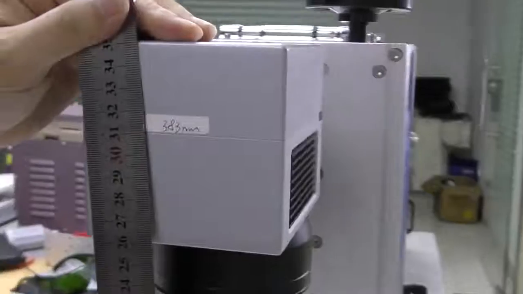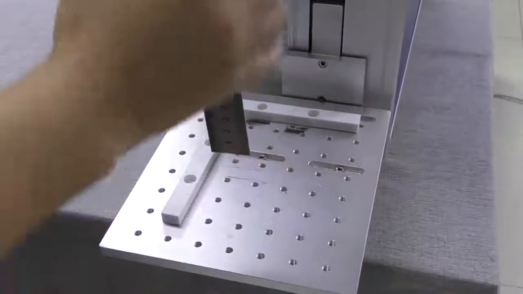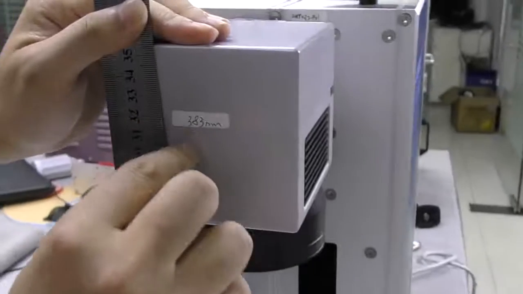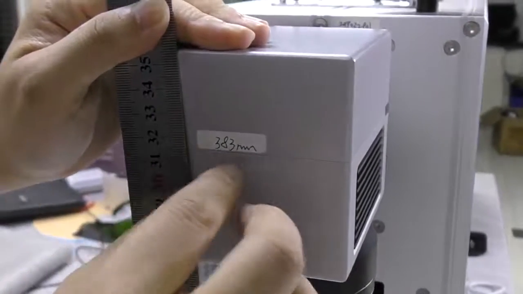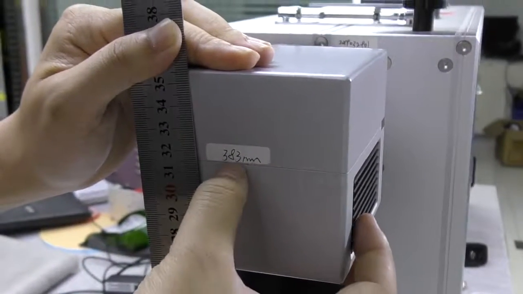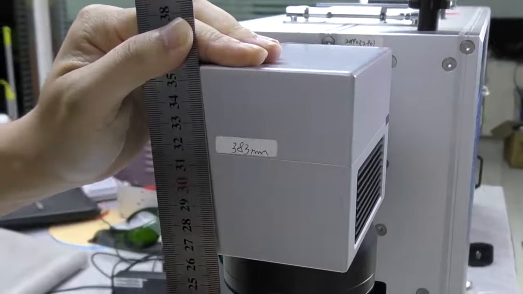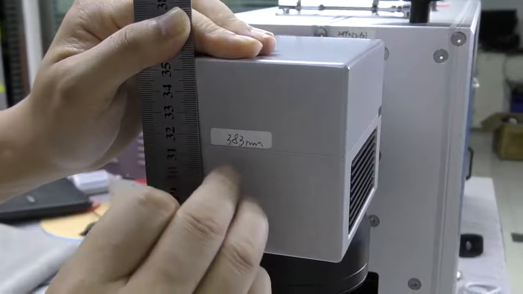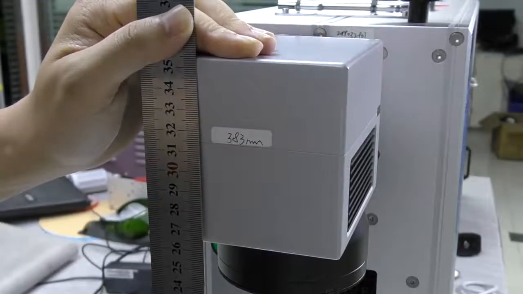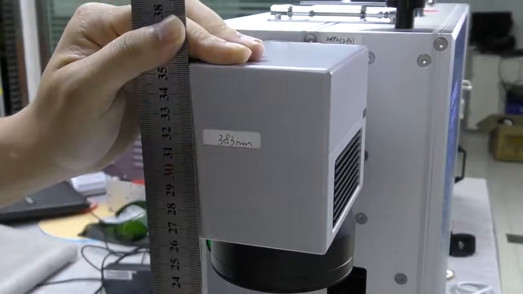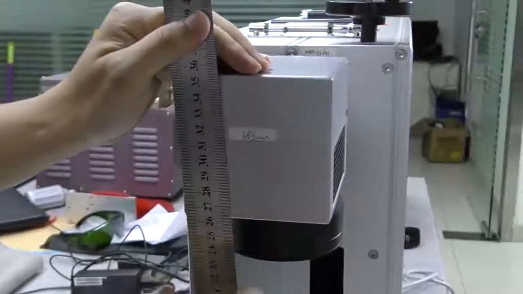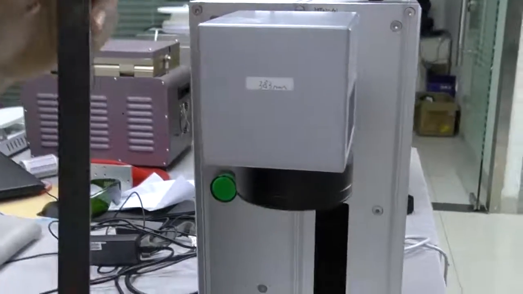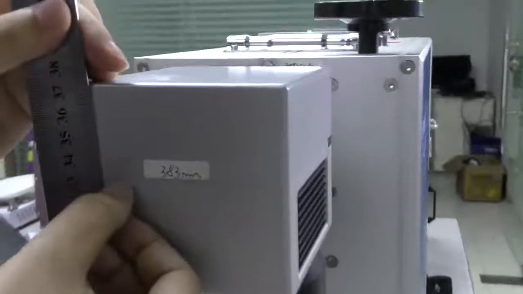And how to measure the correct distance. As we can see here, our technician has already written the distance, the correct distance, because we need to calibrate the machine before we send it out. So this is the correct distance that we need to set for this machine. Here it says 383. What's the meaning? It means this line, here's the line, this line to the surface.